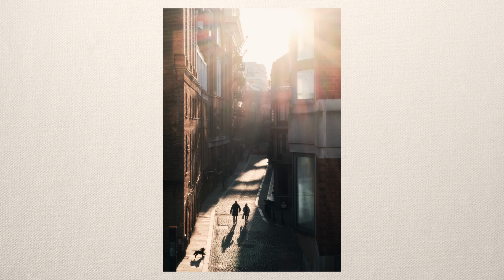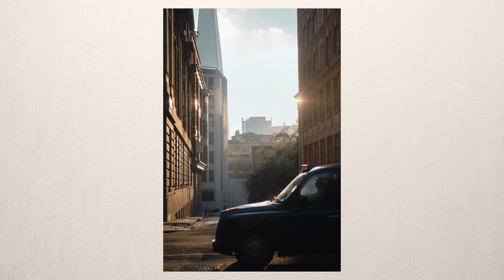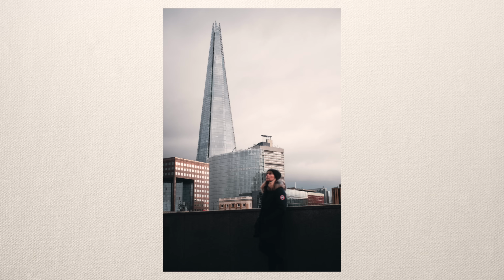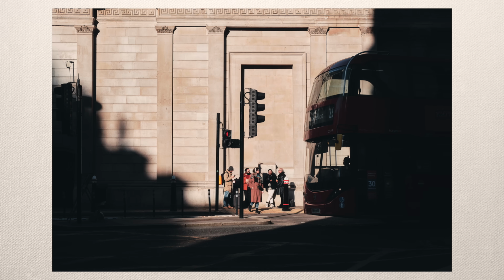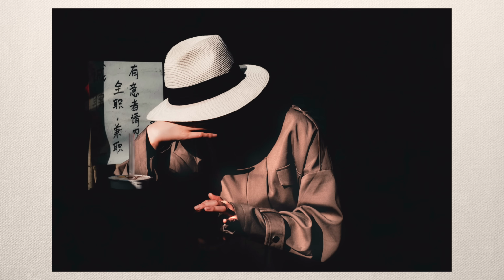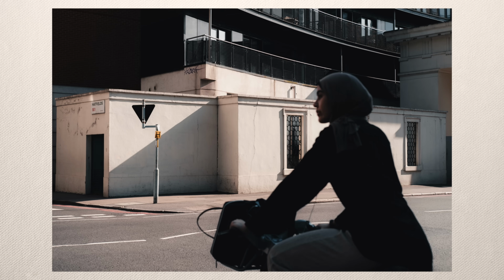lit by the sun. Next up, we have highlights, and as the name suggests, these are the brightest parts of your image. It could be a foggy background, it could be a very bright midday sky, it could be a sun flare, it could even be a grey washed out sky that is still very bright. Also, don't forget the parts of the image which are being lit by the sun. So if you have a particular corner of the photo which is getting direct sunlight and is really bright, that also counts towards the highlights.